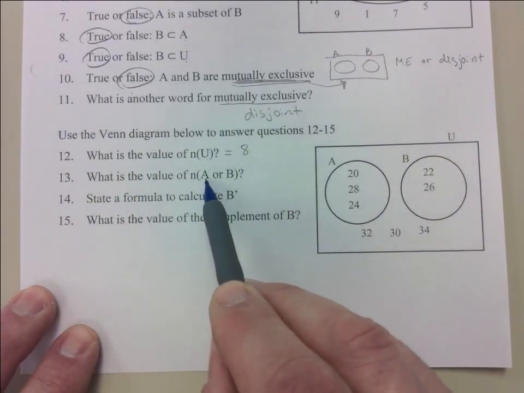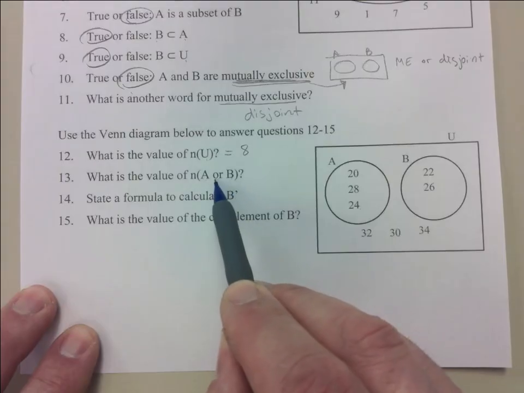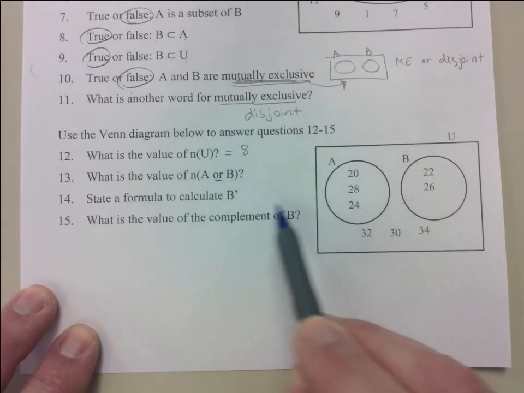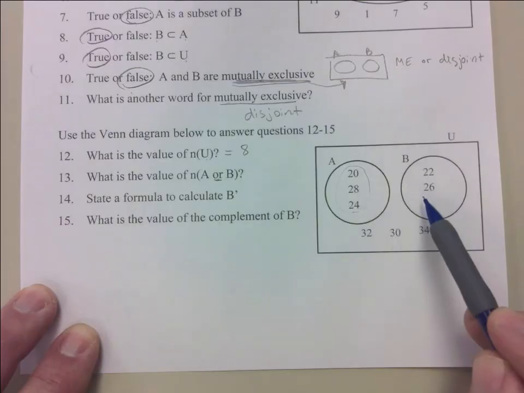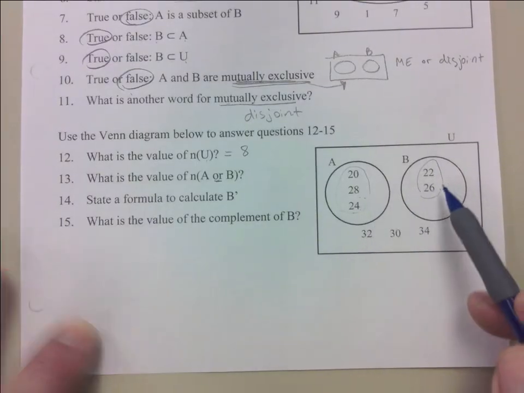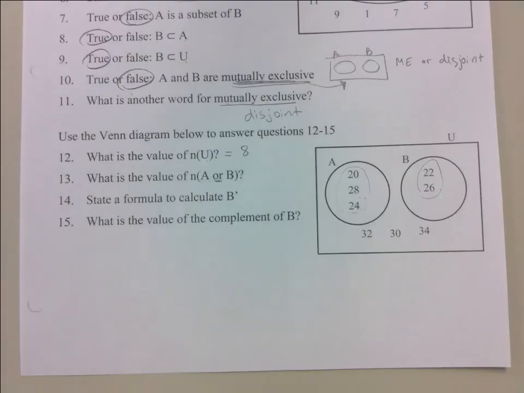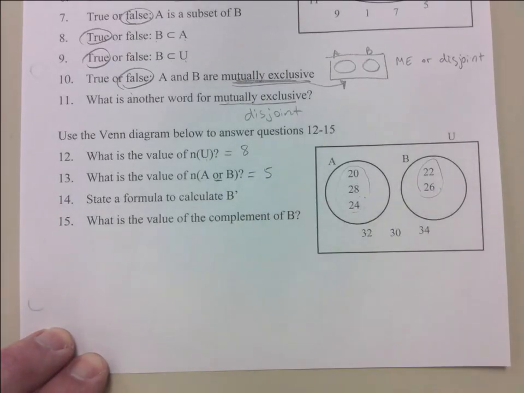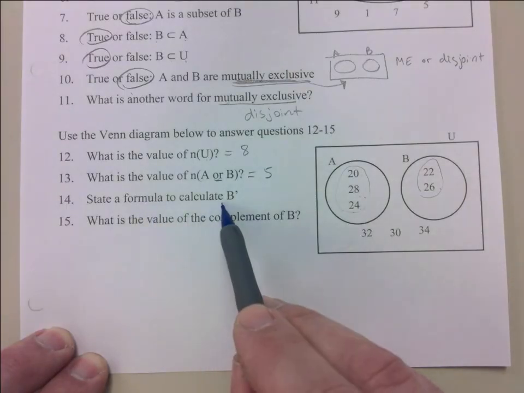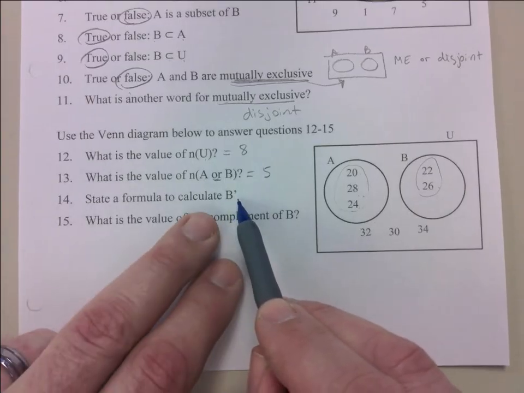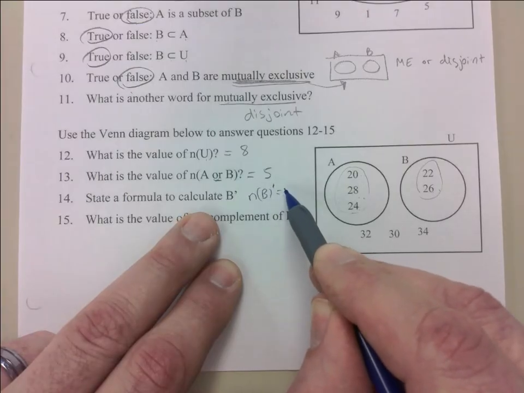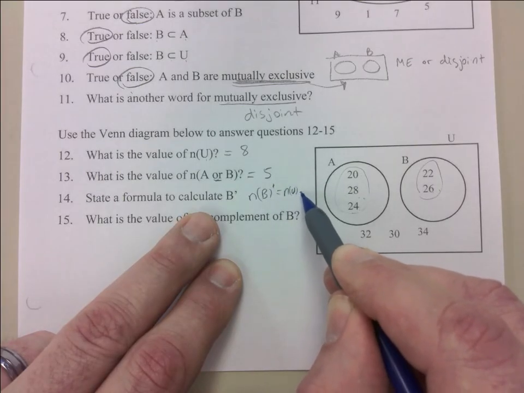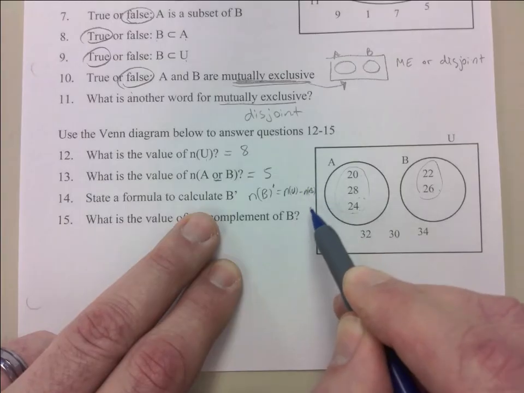What is the value of n(A or B)? Did I talk about that? Union? Thought I did. Union is this and this. When you unite them, you bring them together, so both of them combined, so that's 5. 3 and 2. The formula to calculate n(B'). So this is really n(U) minus n(B). Sorry about that.